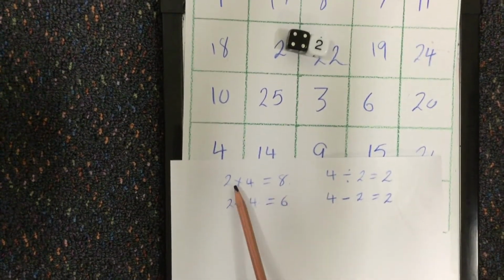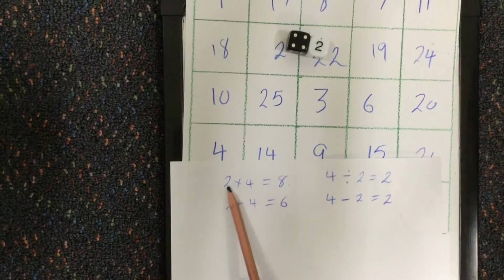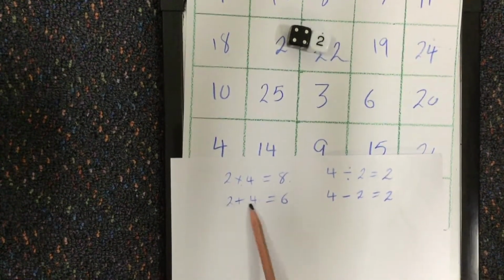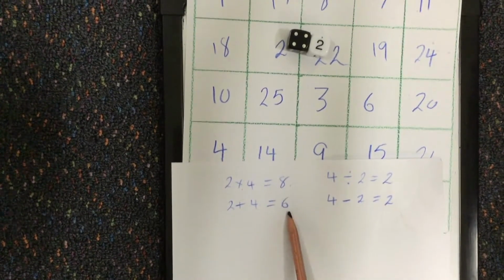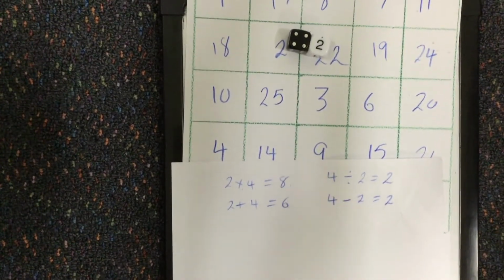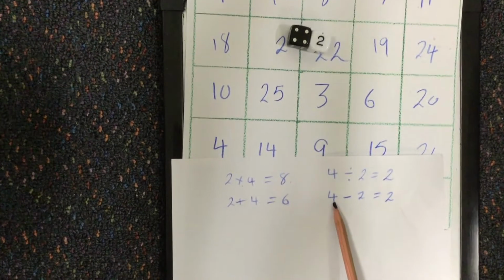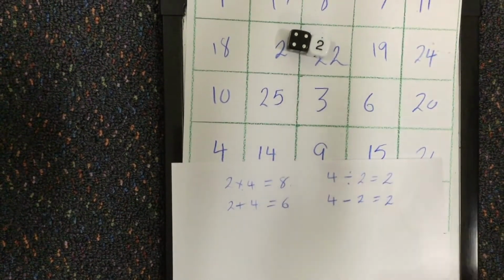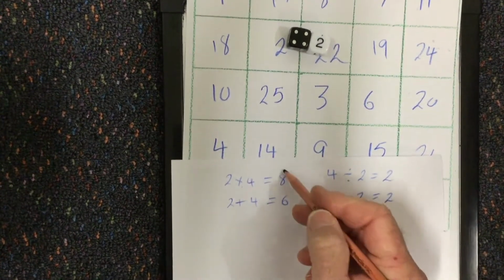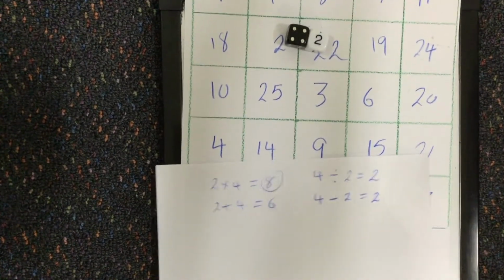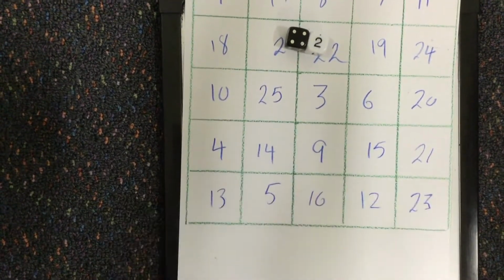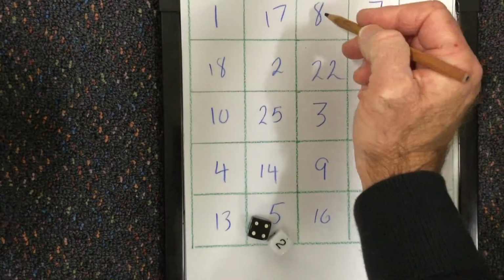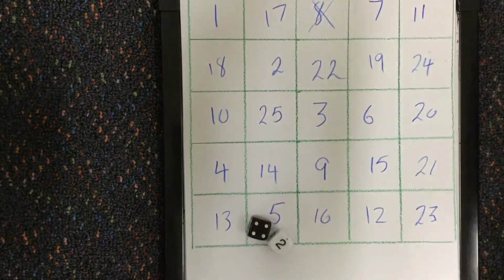Important to note that the kids can see that when you multiply, the order doesn't matter. Addition, the order doesn't matter. The same result. Division, subtraction, it's important that the highest number is always listed first. So I just choose one of these. I might get rid of the number 8 on my grid. 2 times 4, I tell my partner what I'm going to do. 2 times 4 equals 8. I find where 8 is and I can cross it off or shade it in.